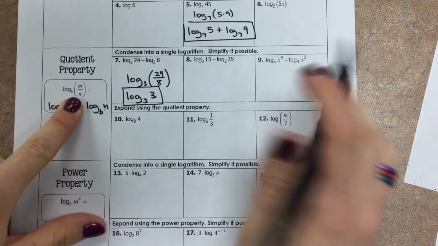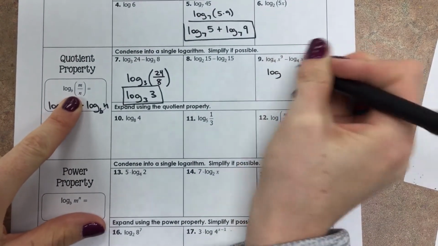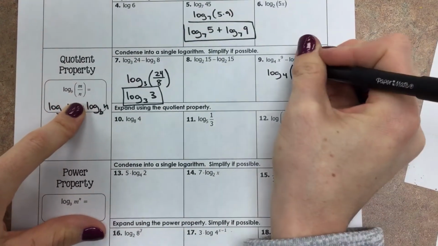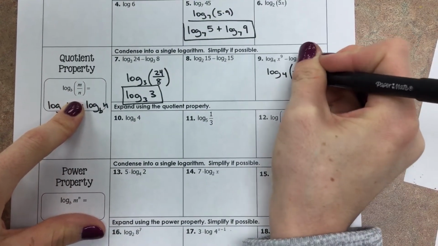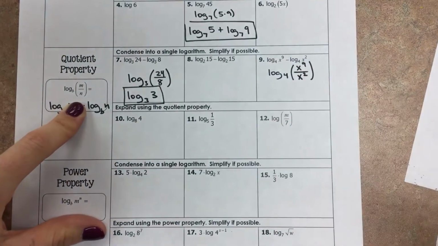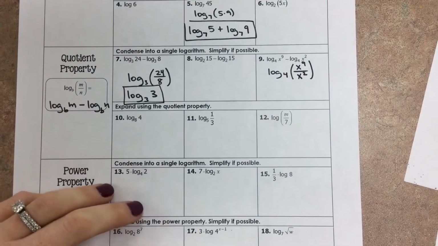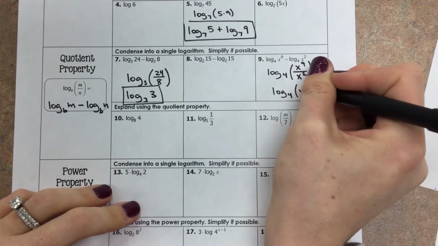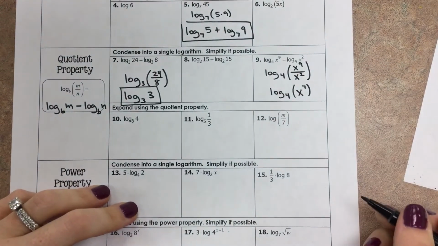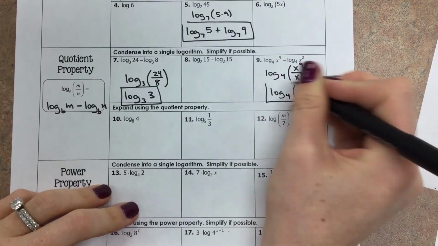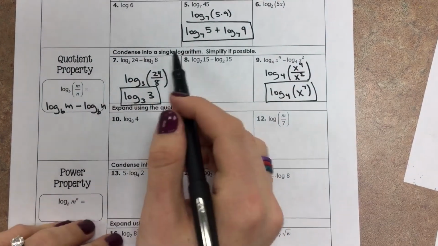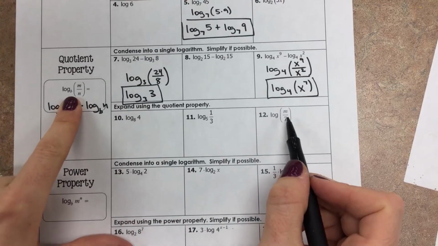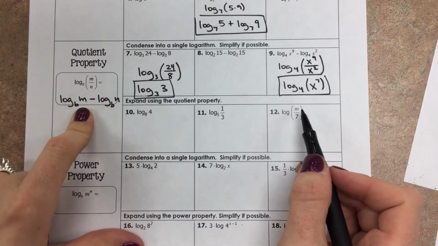Number 9, we're in this form right now. We want to get into this form. So we have log base 4, and then in parentheses, we have m over n, so that's x to the 9th over x to the 2nd. And this can simplify as well. x to the 9th over x to the 2nd reduces down to x to the 7th, because I have a property where I subtract those exponents. So that is number 9. So that's the condensing. Let's also practice expanding with number 12. So expanding means we start in this form and we want to put it into this form.